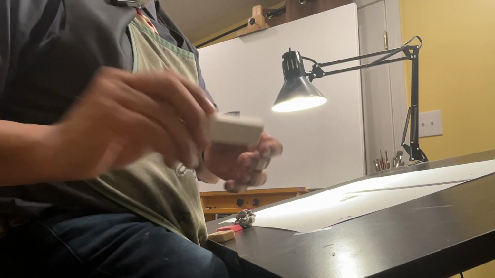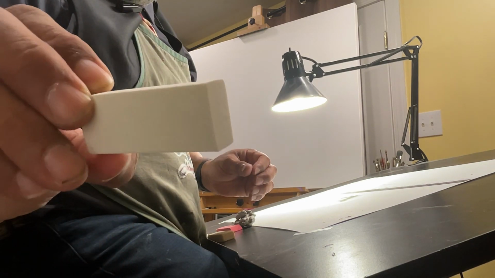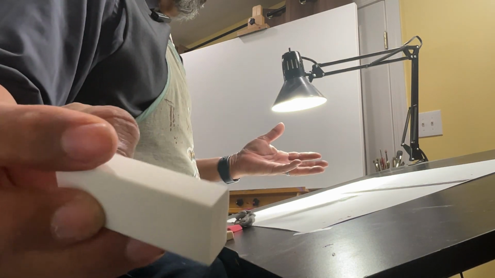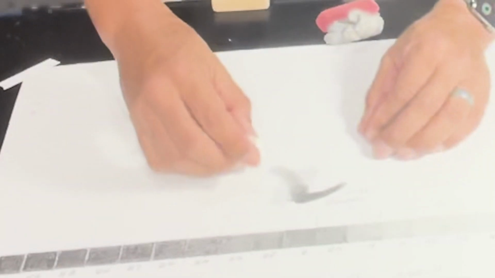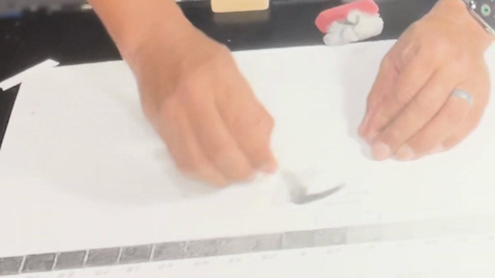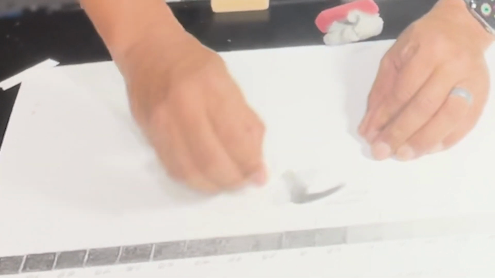This here is, we called it, and I'm not sure if it's still called that, the magic eraser. It's called a white magic eraser. It's great for picking up on acid-free paper.